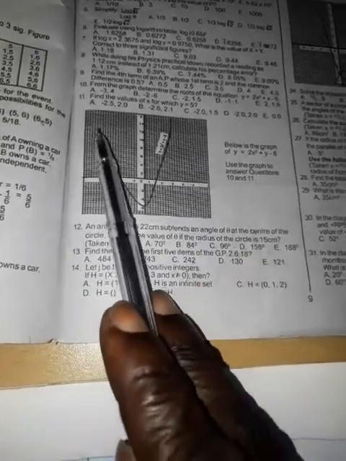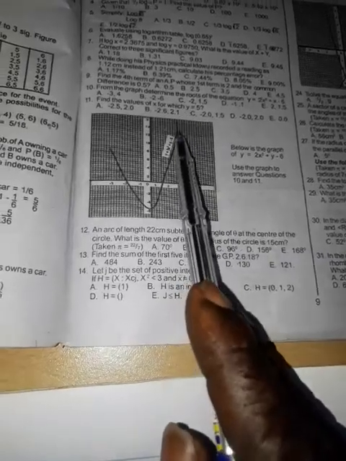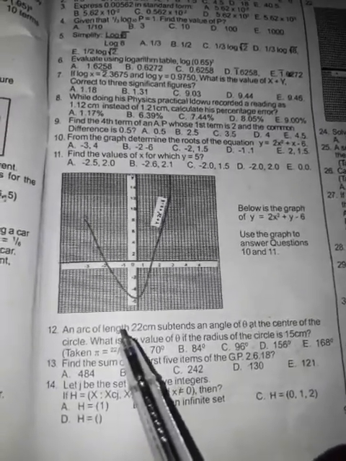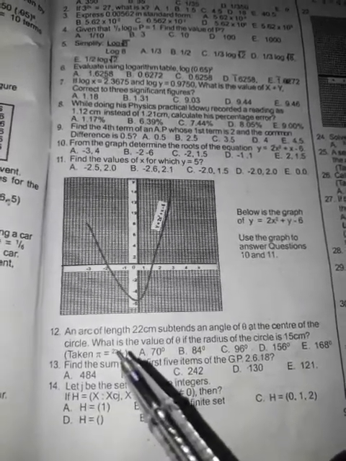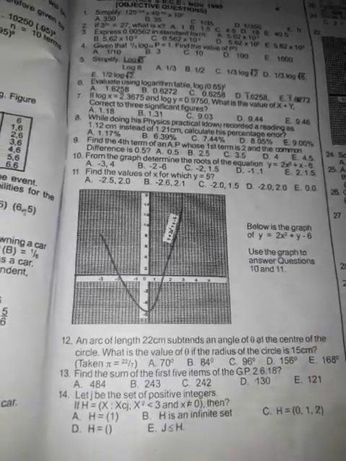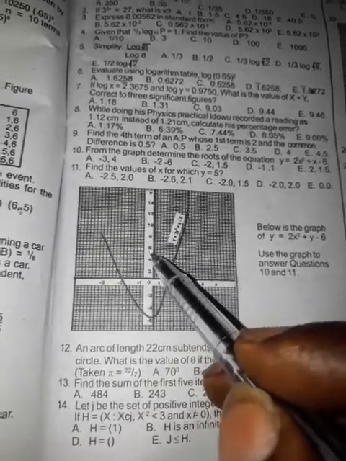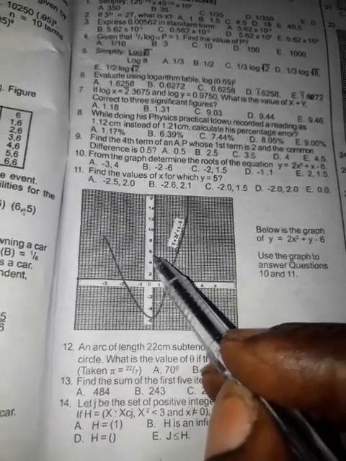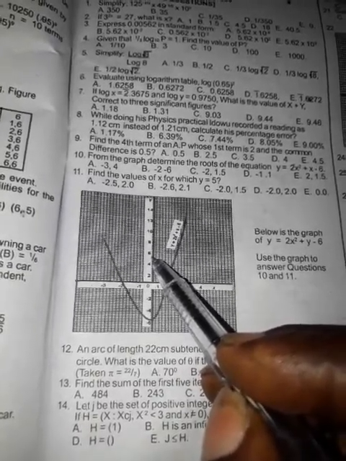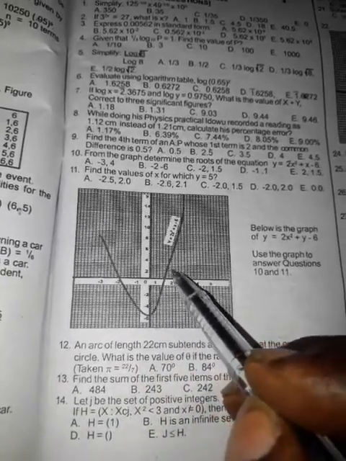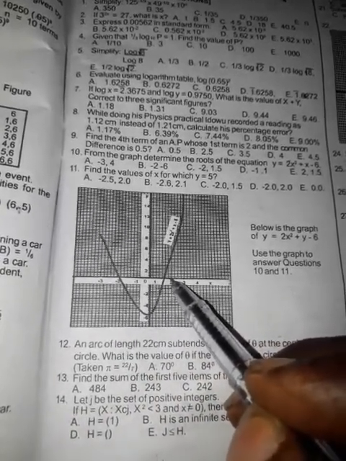Now question 11 says find the value of S for which Y is equal to 5. If you look at the graph closely, where Y equals 5, you have to draw a straight line. The line will touch the graph. Where it touches the graph, you trace it to the S axis, then you'll be able to get your answer. So 5 will be between 4 and 6. When you place your ruler on the exact point of 5, you draw a straight line. It will touch here. You read it down, then you pick the answer.